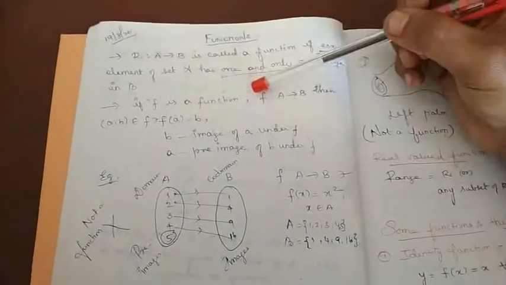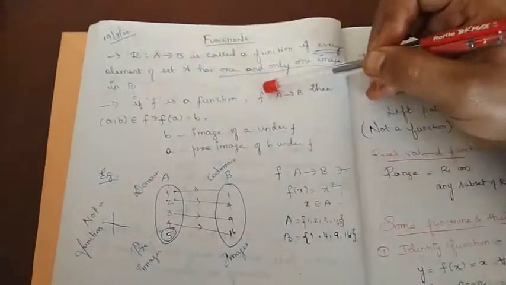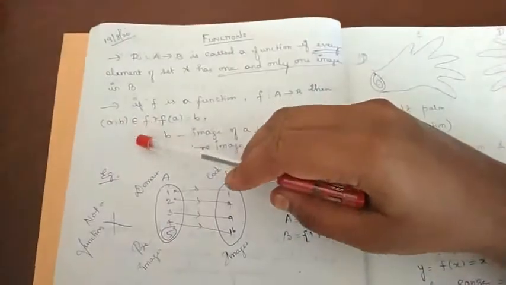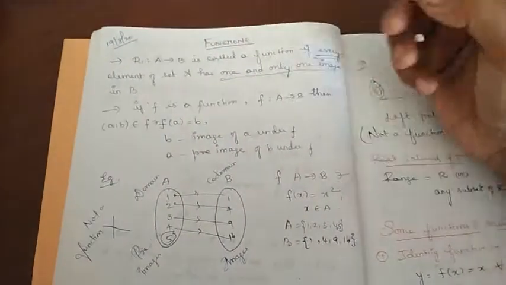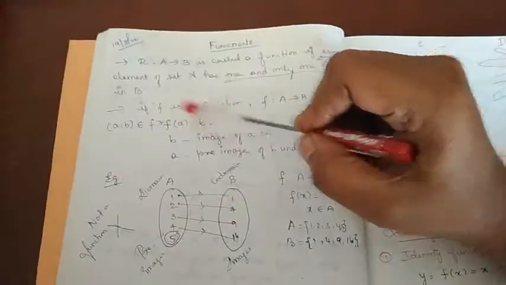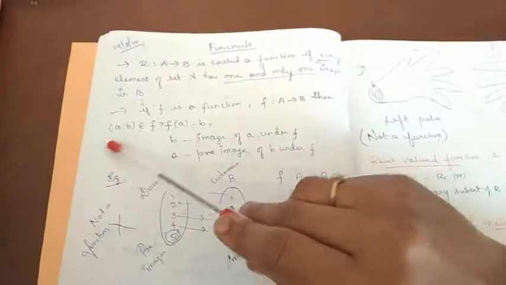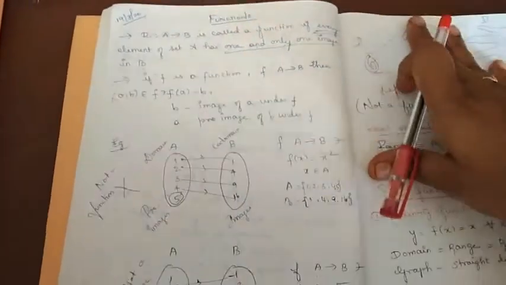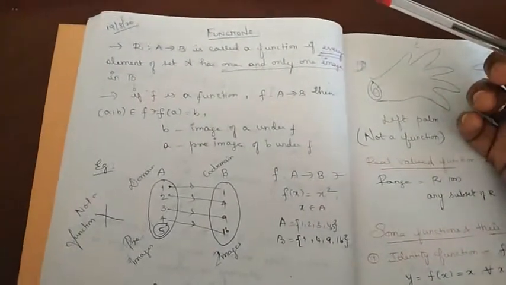Okay. If f is a function, then f from A to B, like this only we will denote a function. f is a function from set A to set B. Then the ordered pair (a, b) belongs to the function f such that f(a) = b. So under this function, an element in A will give you the answer b. Then we will denote it in the ordered pair like (a, b). Here b is the image of a under f and a is called the pre-image of b. By this time we are familiar with the words image and pre-image. Just now I explained all these things in relation, right?